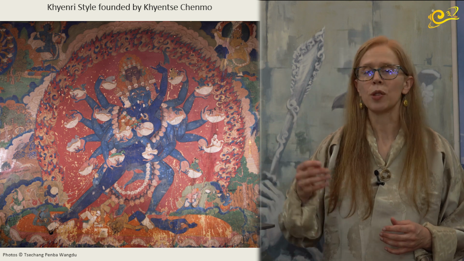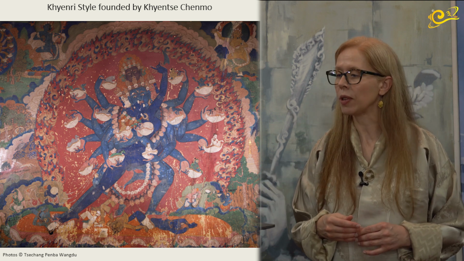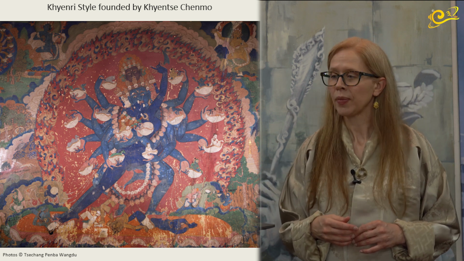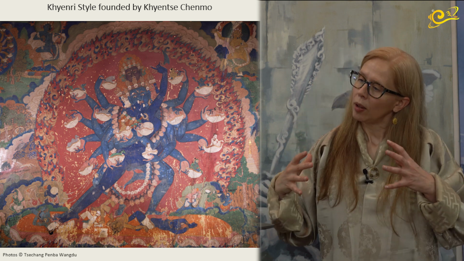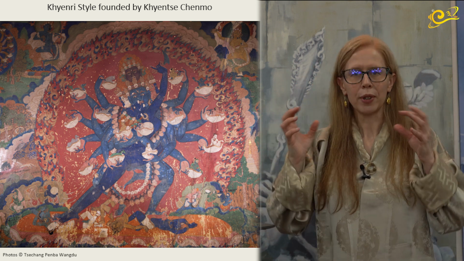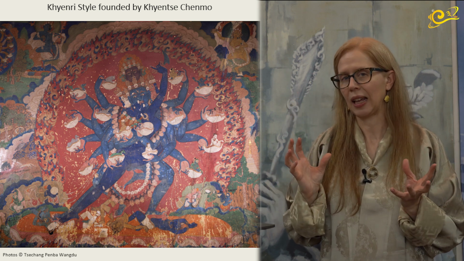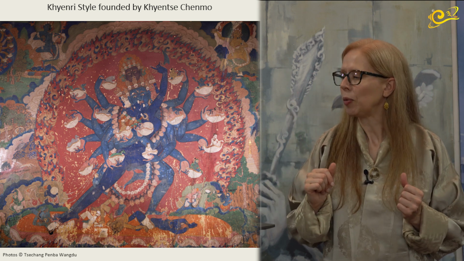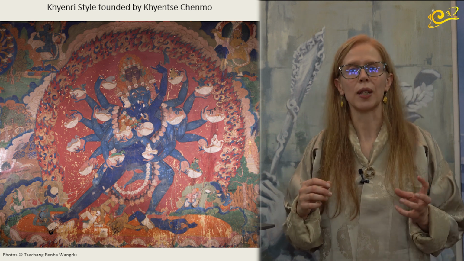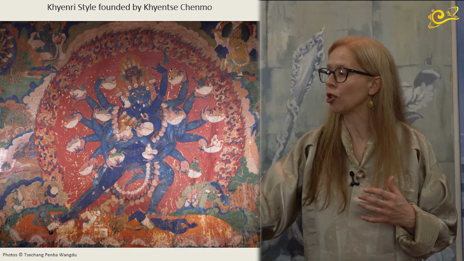An example of his work is shown on the left-hand side with the image of Kedorji. And we can see that there is much more action. There's a roundness, a completeness to the figures, the way that the fire is made and the halo that surrounds them. We can see that there are some shifts in how deities are being shown.